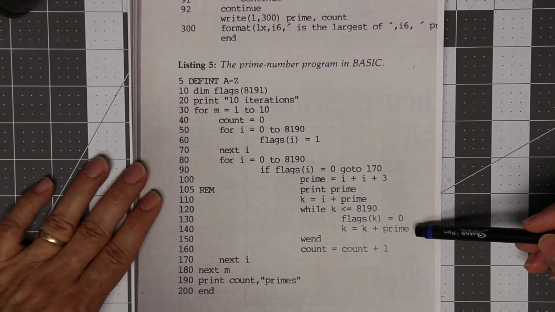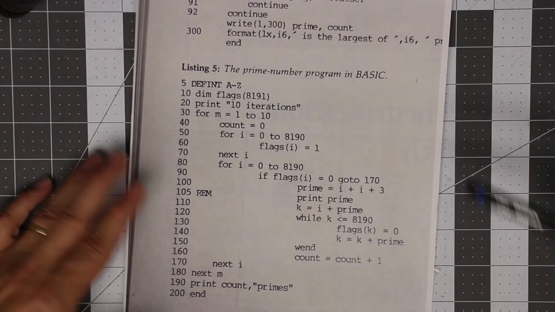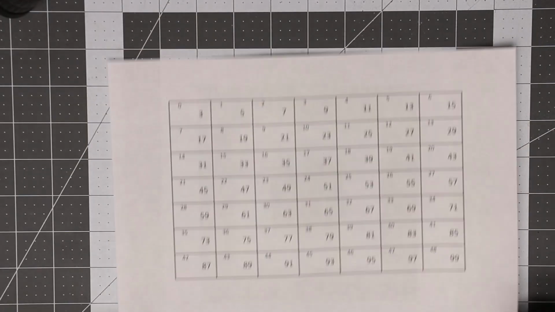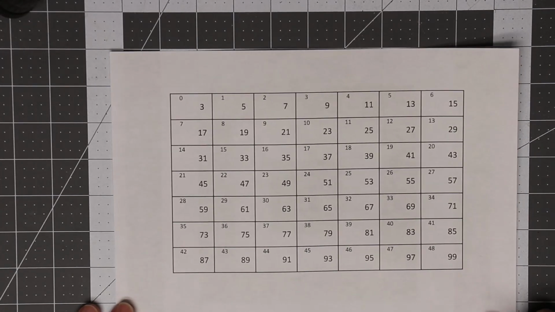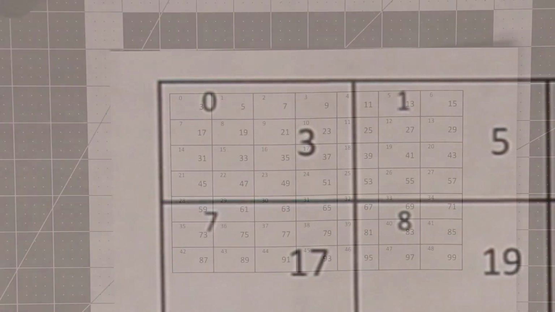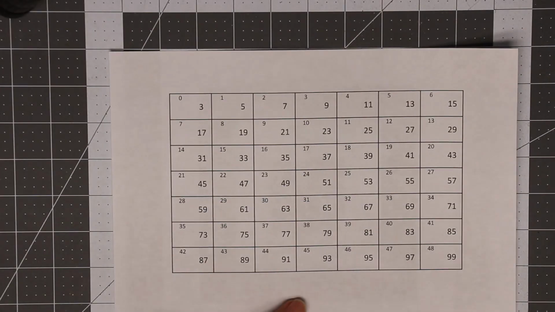I will demonstrate using a subset of the array to identify primes up through 99. First, we notice that each array element I represents a candidate value I plus 3. So the first element represents 0 plus 0 plus 3, or 3. This leads to our first issue. The algorithm will not identify 2 as being a valid prime.